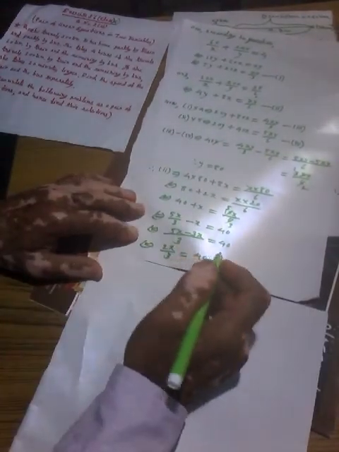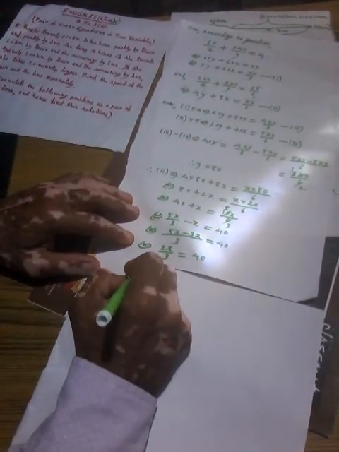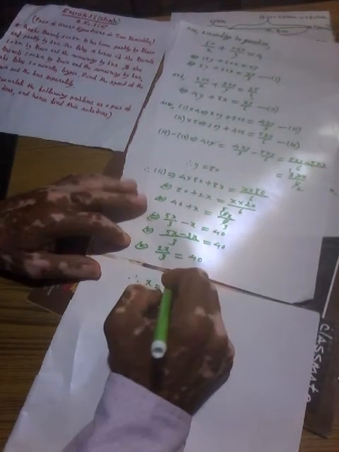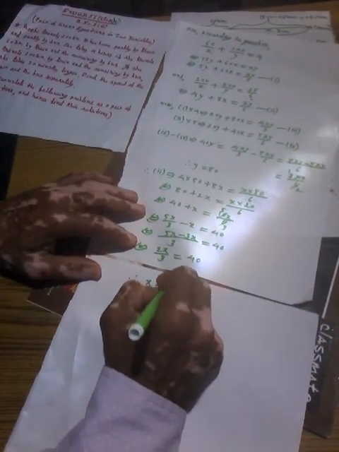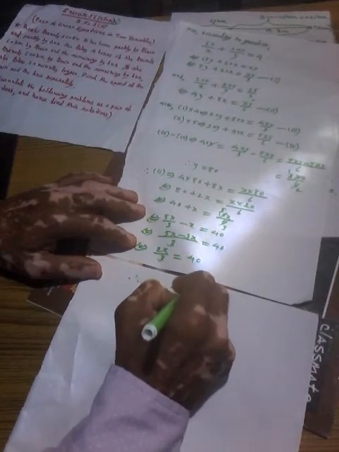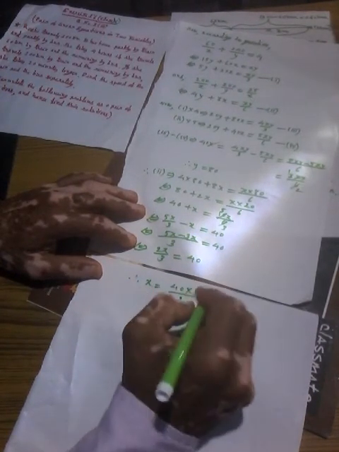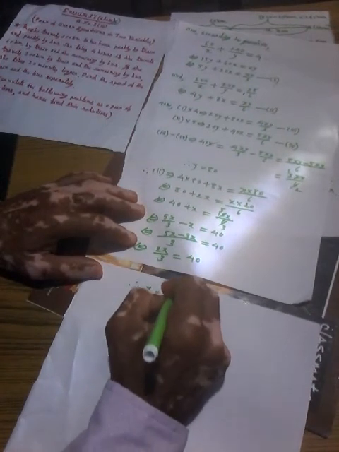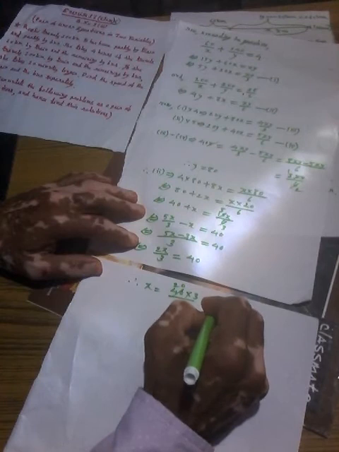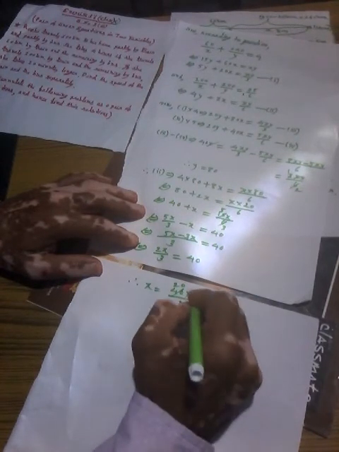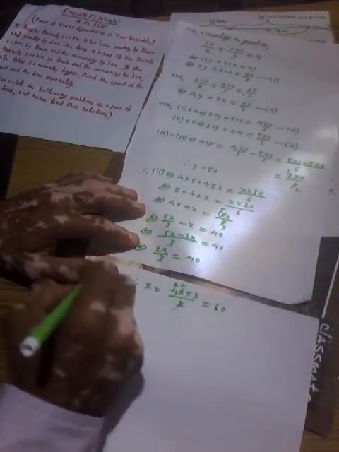This again implies, therefore x is equal to 40 into 3 by 2. 2 20s are 40. This is equal to 60. 3 20s are 60.